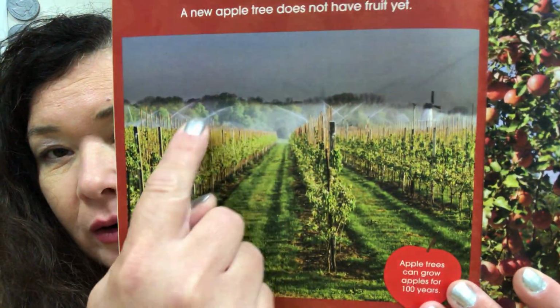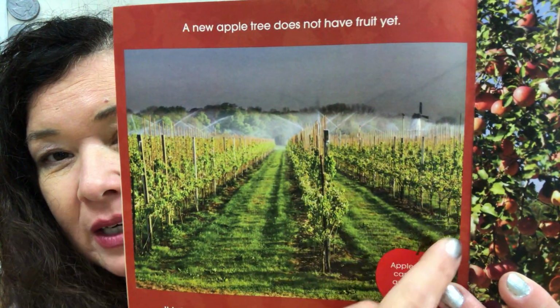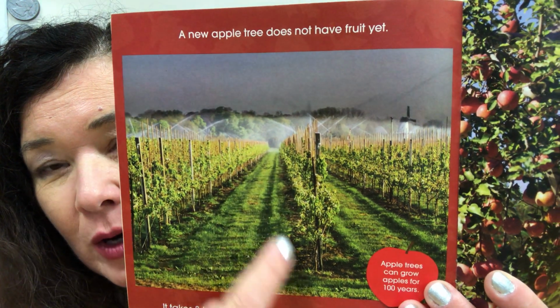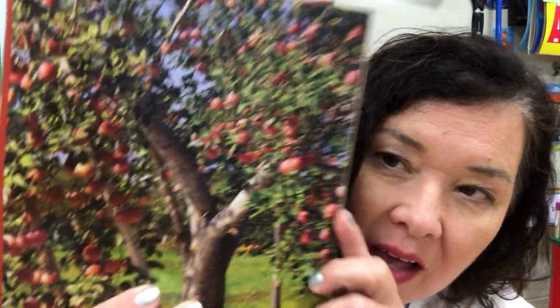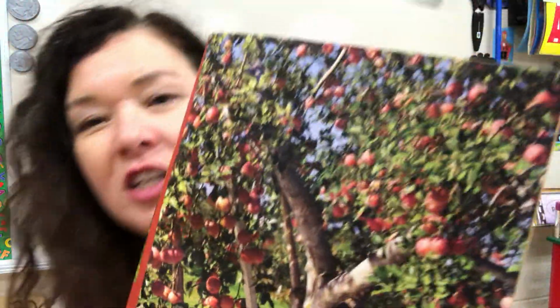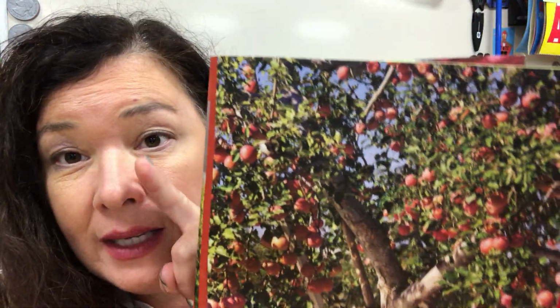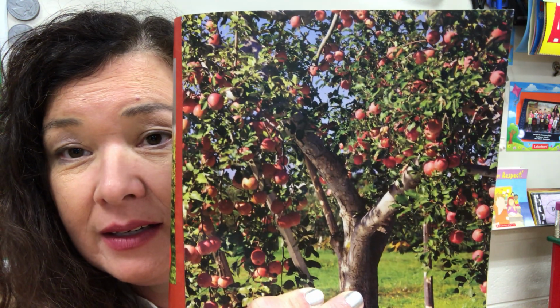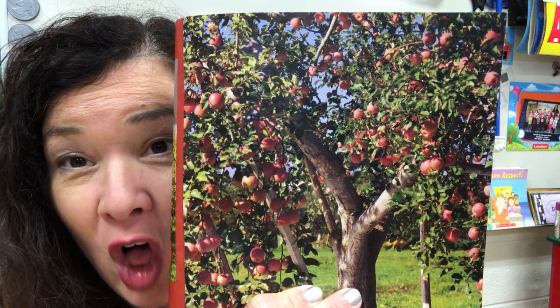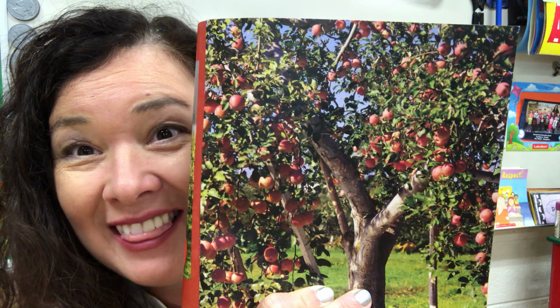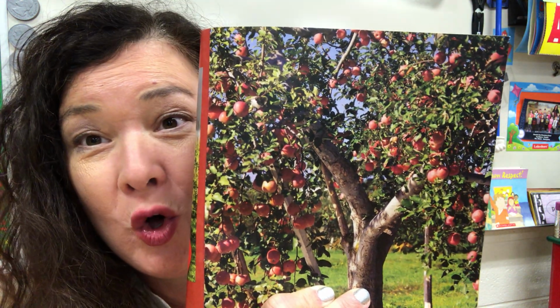Looky here at this orchard. Do you see the water? They're watering the trees. You see the little trees going down the rows? Look at all the apples on this tree. Look at all those apples. Did you know that all those apples on that tree came from one little tiny seed that was planted? One little seed made all those apples. I think that is so cool. I love science.